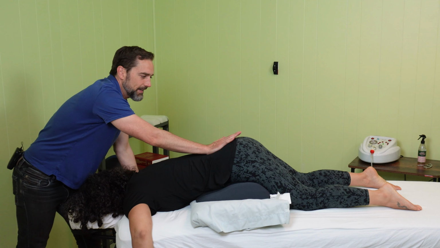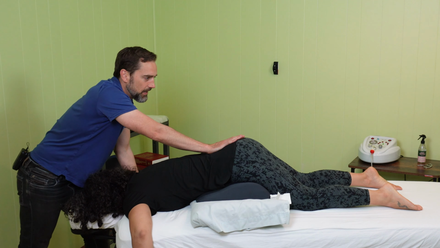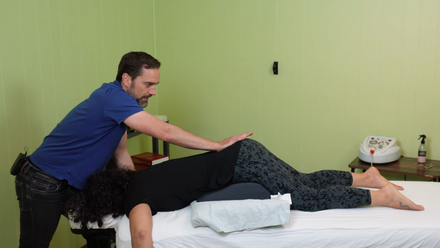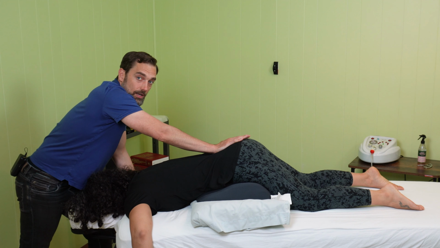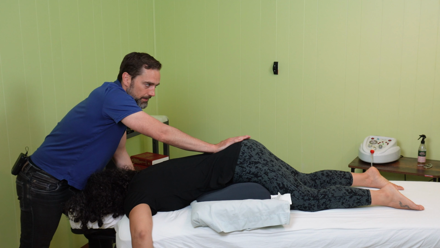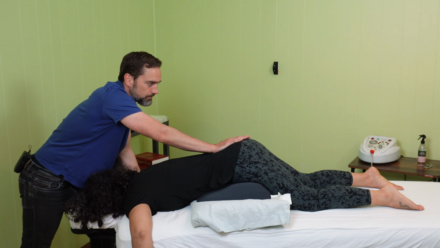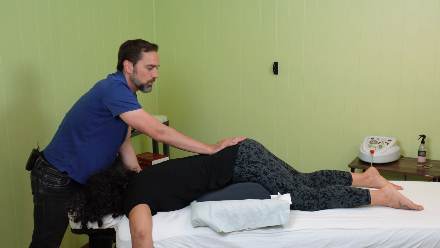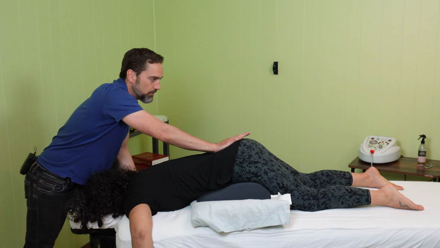And I'm going to go back and get that same placement that I did for the assessment. And I'm going to just go to the point of taking up the slack. Once again, not trying to push through the barrier at this point, just taking up the slack. And then I'm going to hold this for 2 minutes in this direction. After the 2 minutes, we'll release and let everything reset for a moment.